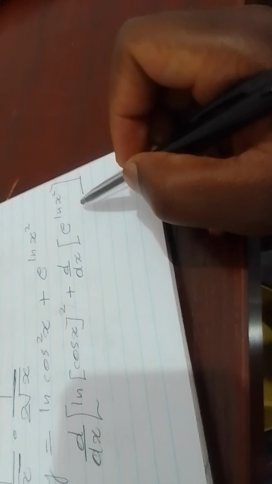So we can just say 2 divided by x times e to the power ln x squared. So that is my answer for this part. Now let's substitute back.